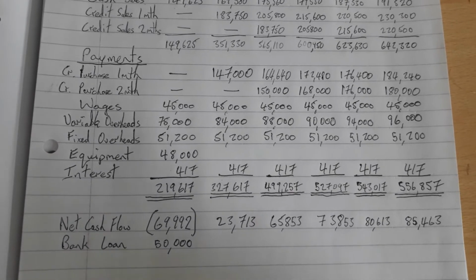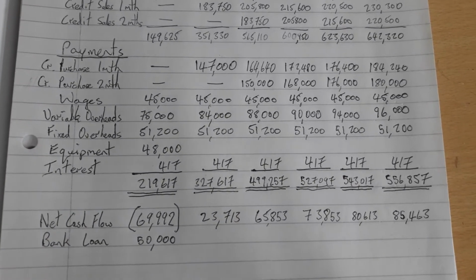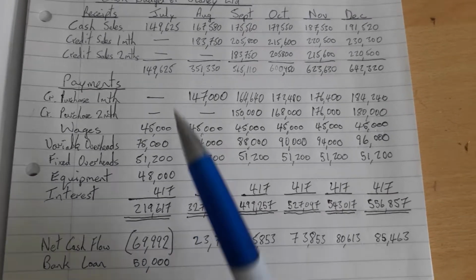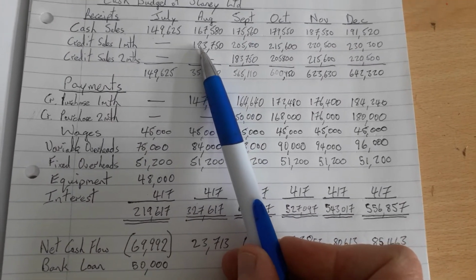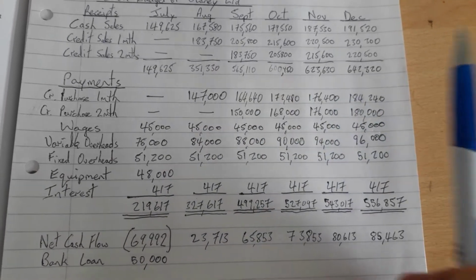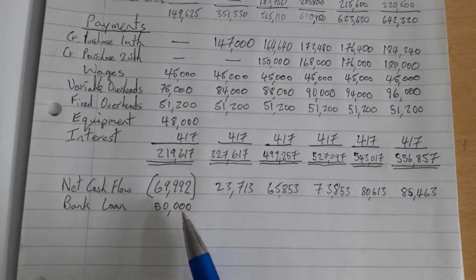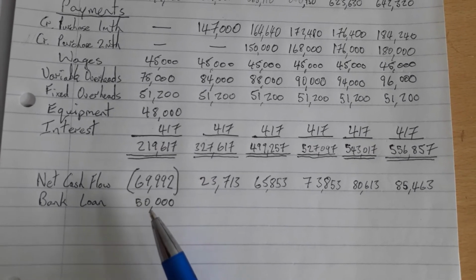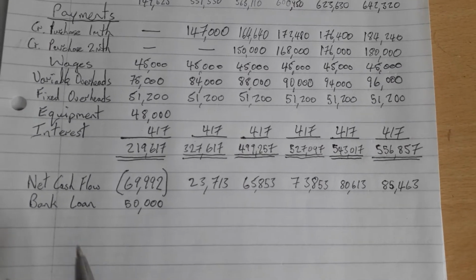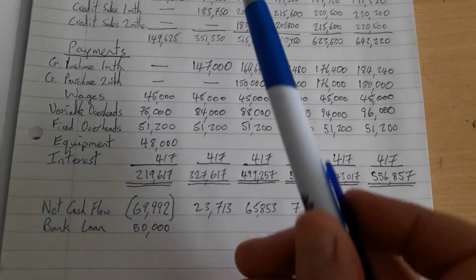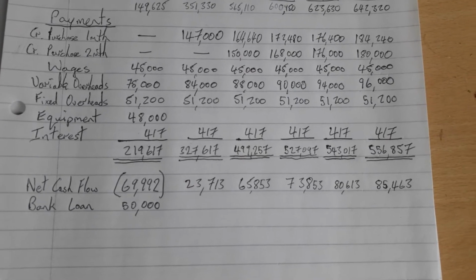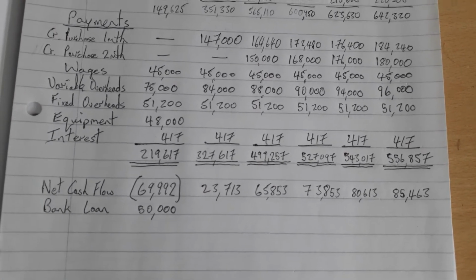Now, as I said, there are two different ways of doing it. You may see in some answers, and what is acceptable in the Leaving Cert as well, is to put that bank loan up with the receipts because it is money coming in. So we could have put another line in here, bank loan, and just put it in for July and have nothing for August, September, October, November, and December in that line. However, the more usual way you'll see it, and it's the way that they tend to show it in the sample solutions every time this comes up in the Leaving Cert, is to put the bank loan down here. But as I say, acceptable to have it up here, and you may come across that from time to time as well.